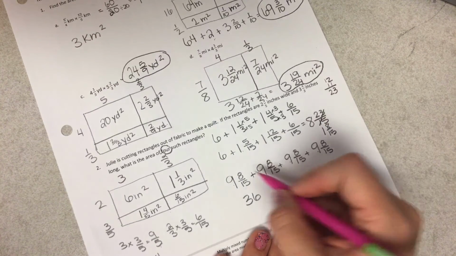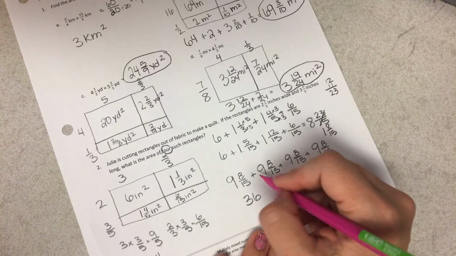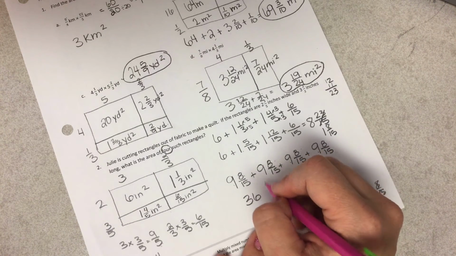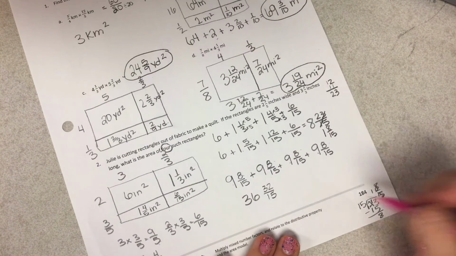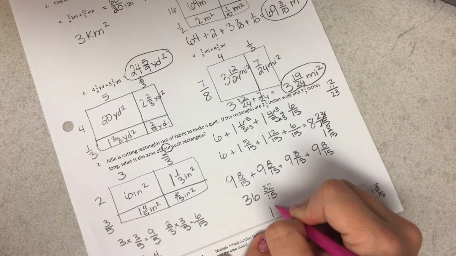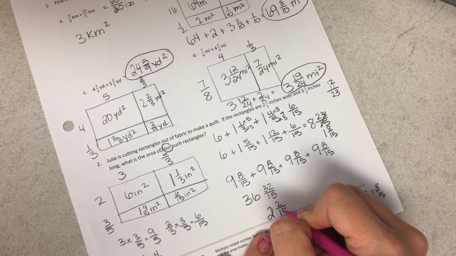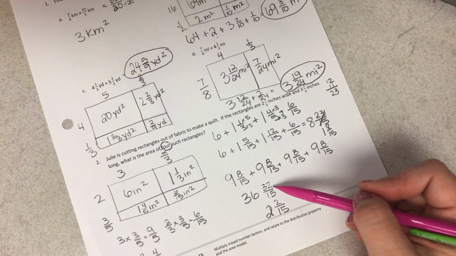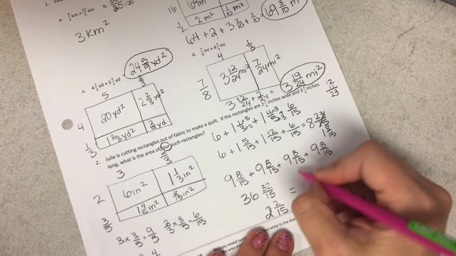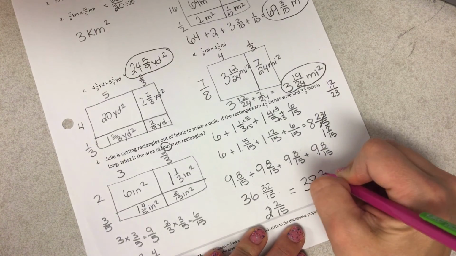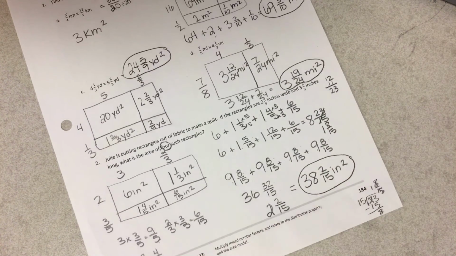Okay, and then I know that 8 times 4 is going to be 32/15, which 32/15 would actually be 2 and 2/15. Okay, because I know 15 goes into 32 2 times and then you have 2 left over. So actually when I do this, what I need is a total of 38 2/15 inches squared for all 4 of those pieces of fabric.